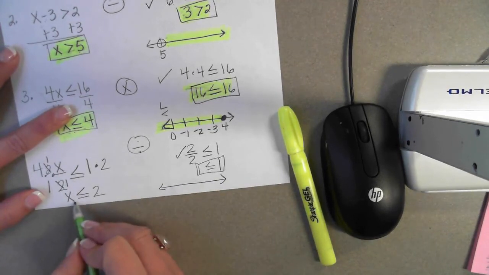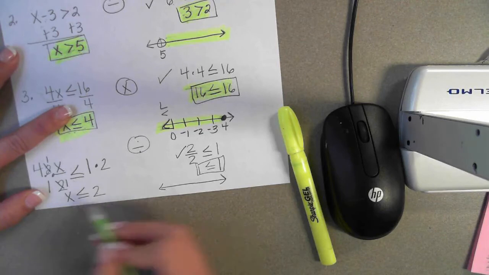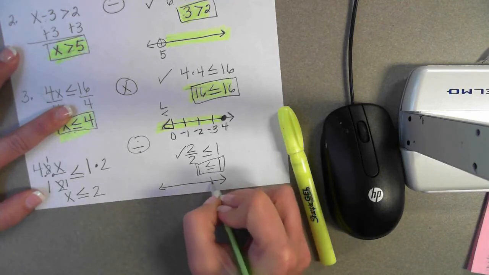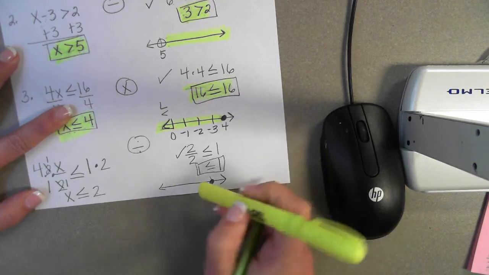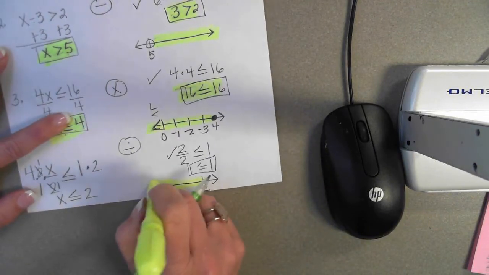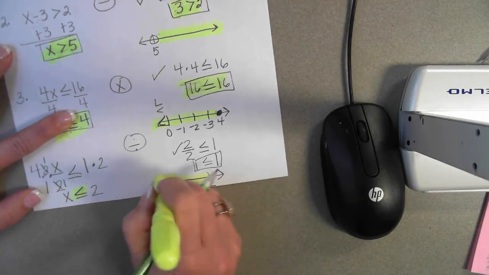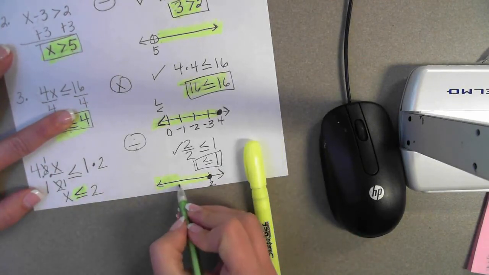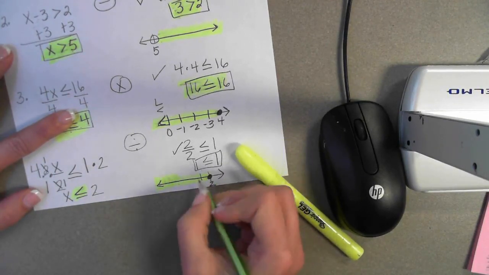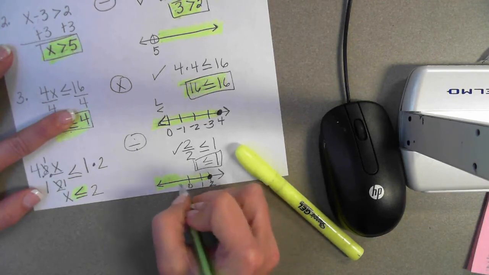Now I'm going to graph it. My sign is facing to the left. x is less than or equal to 2. Notice it's going to be a closed circle because it includes 2. And it's everything to the left of 2. Notice my symbols are going the same direction that I'm highlighting. So it is everything less than 2.